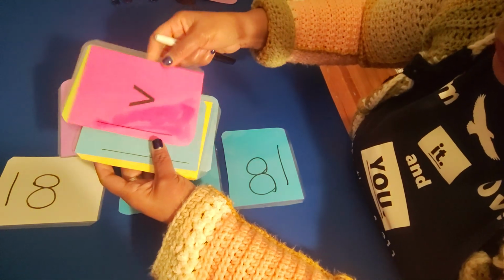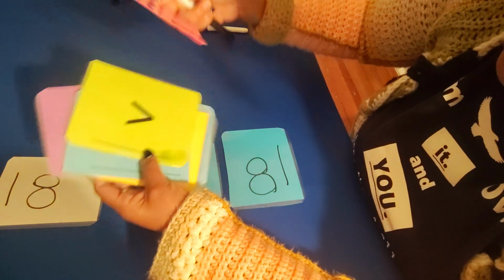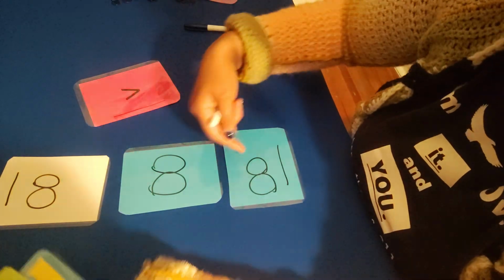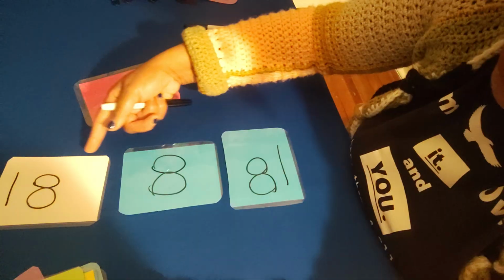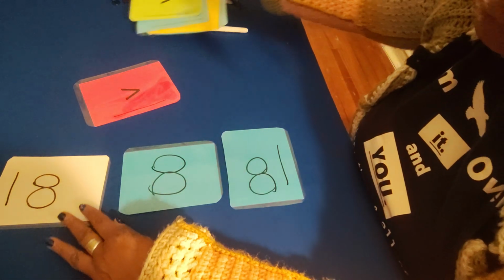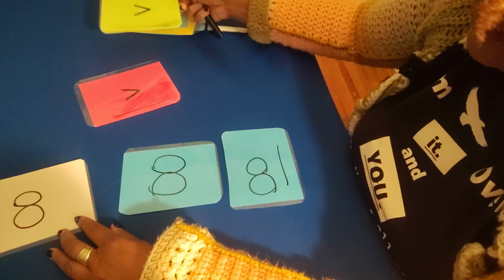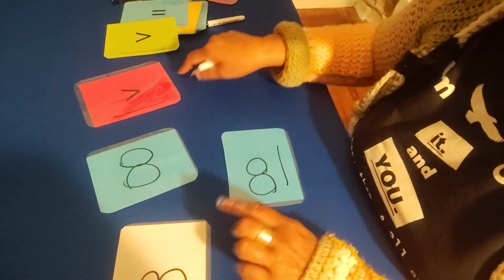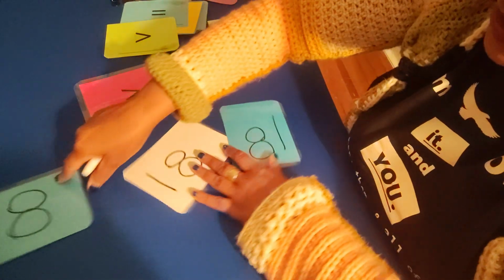Okay. So we want to pull out the symbols, or you don't have to. You can just have the students put them in order from least to greatest, or from greatest to least. So I am going to have my students use the inequality symbols. So I want them to put these numbers in order from least to greatest.